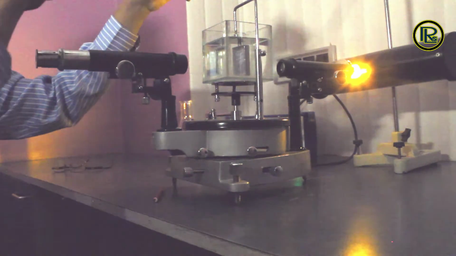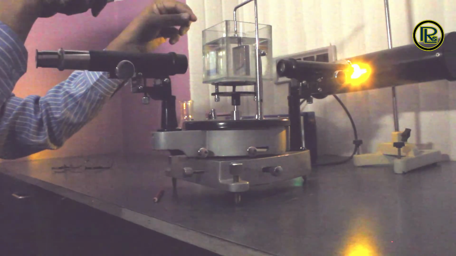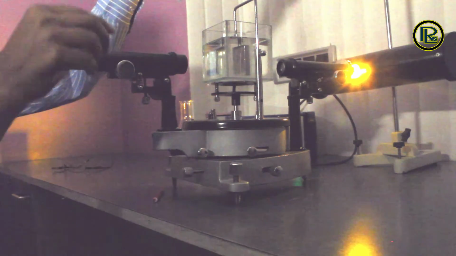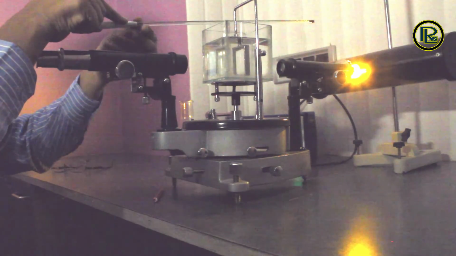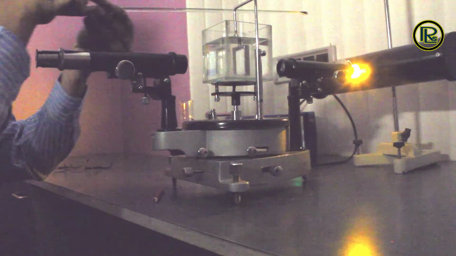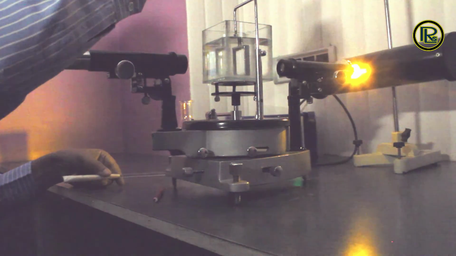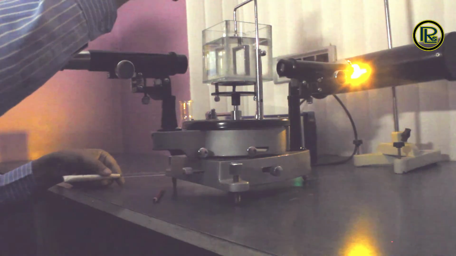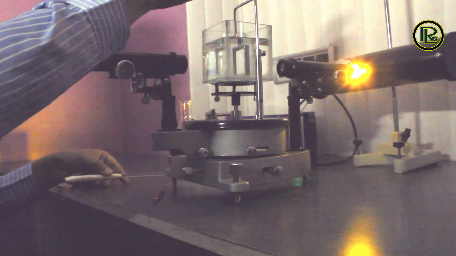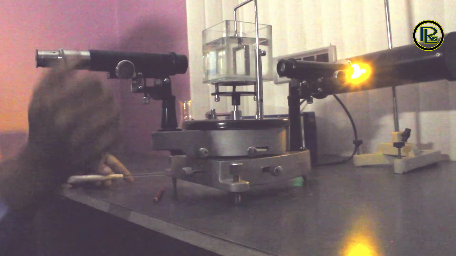Now we have to rotate the air film about the vertical axis, around this direction, first in the clockwise direction and then in the anti-clockwise direction.